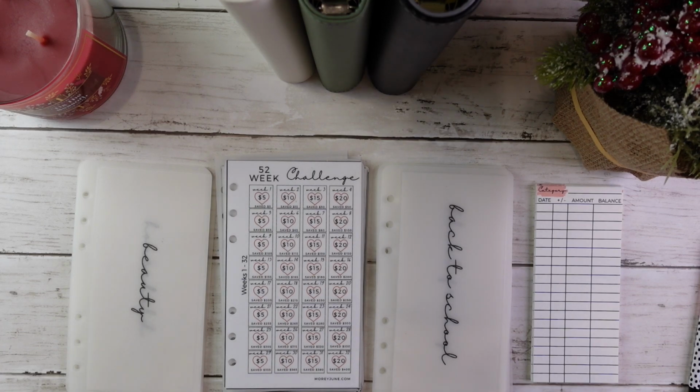So we are going to set up my different binders today. I have long-term sinking funds, short-term sinking funds, cash envelopes, and then I also have savings challenges. So I am going to go through all of those different categories today. We will go ahead and start, I think, with my cash envelopes. And let me grab my wallet.